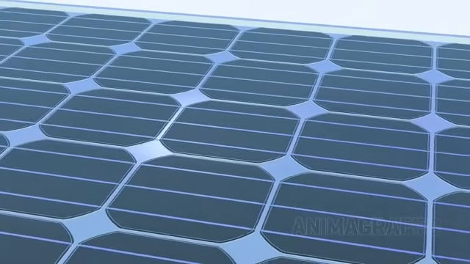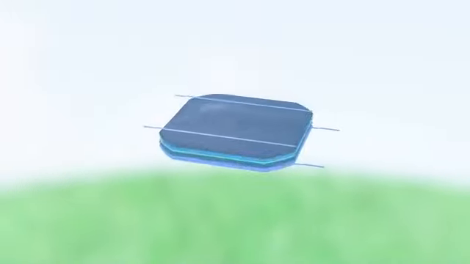Supporting structures. Let's look at other parts of the solar cell that support the core process.